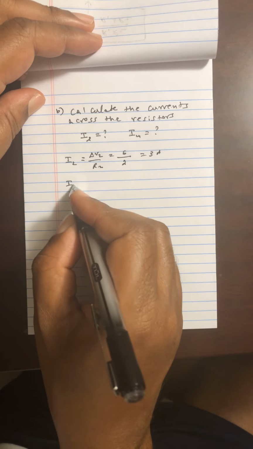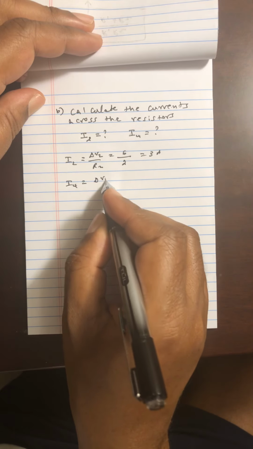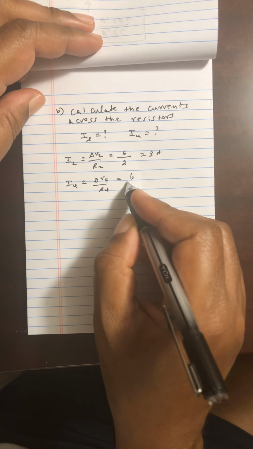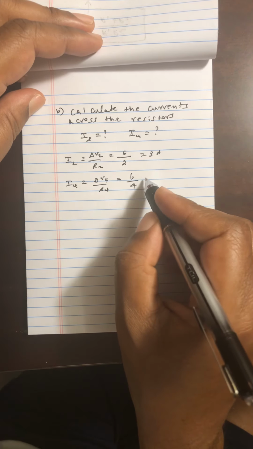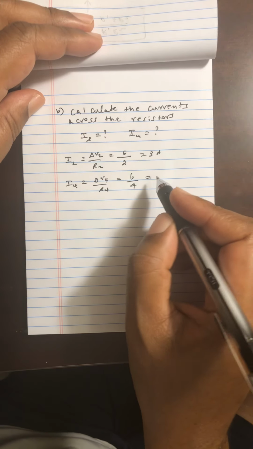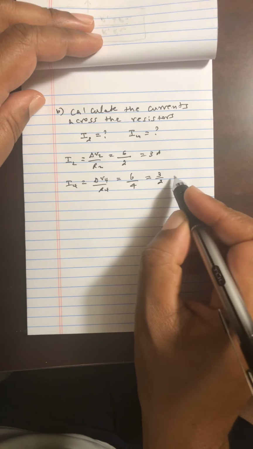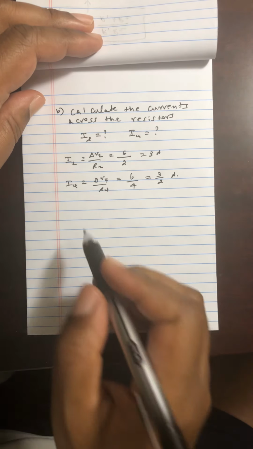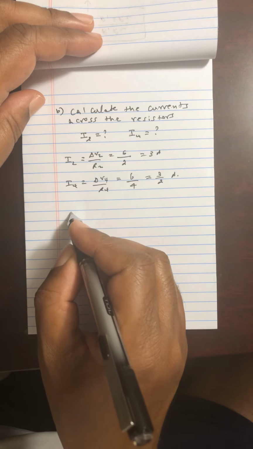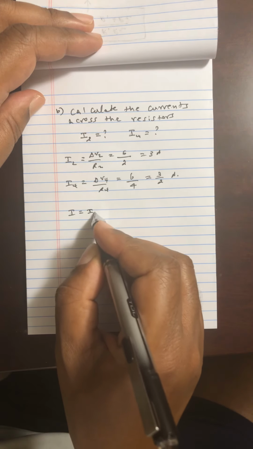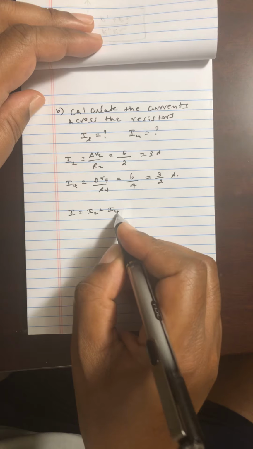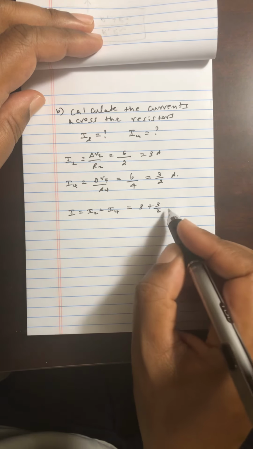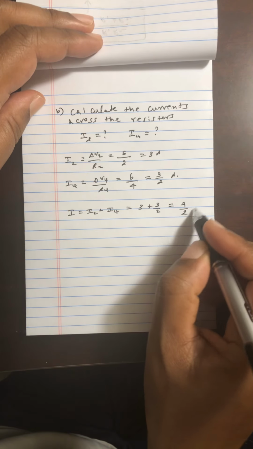Okay, I4 is delta V4 divided by R4, and that is 6 volts divided by 4, and that is 3/2 amps. And so the total current, you see, is I2 plus I4. That is 3 plus 3 over 2, or 9 over 2 amps.